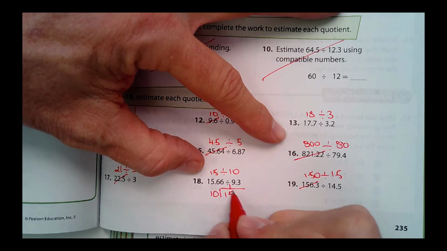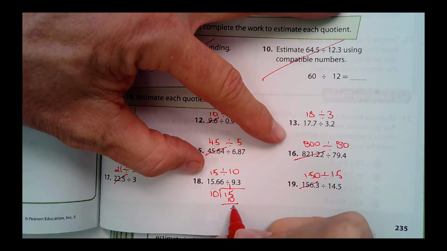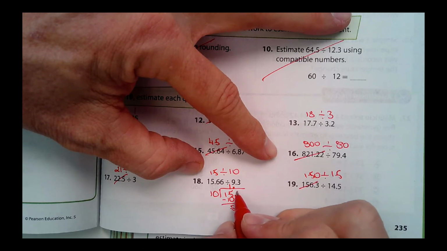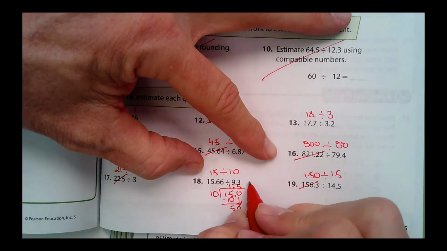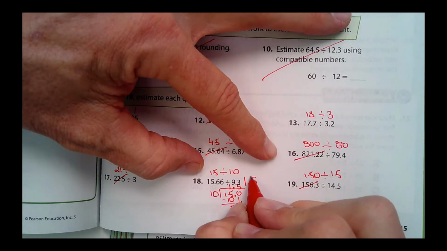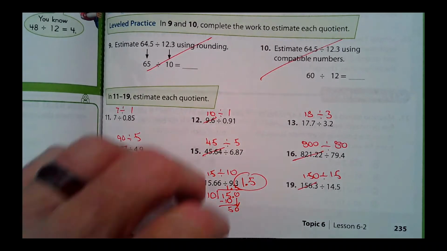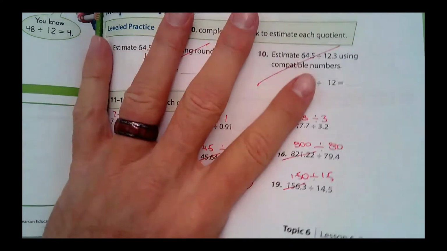10 goes into 15 once. What's left over? 5. Okay? So the decimal goes straight up. And then how many times? Oh, now we have to add a 0. 10 goes into 50 5 times. So the answer is 1.5 for number 18 there. Okay? All right, next page.